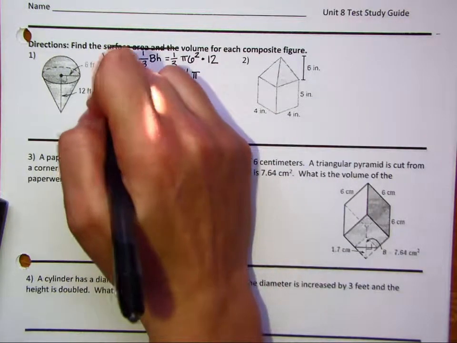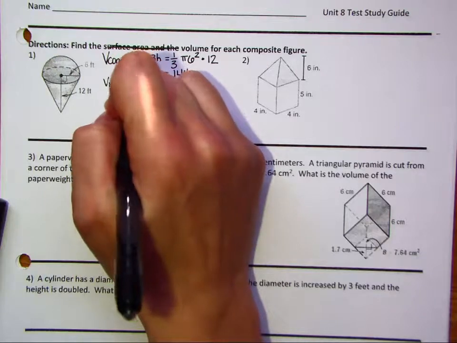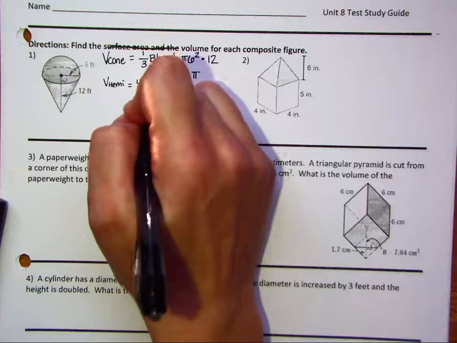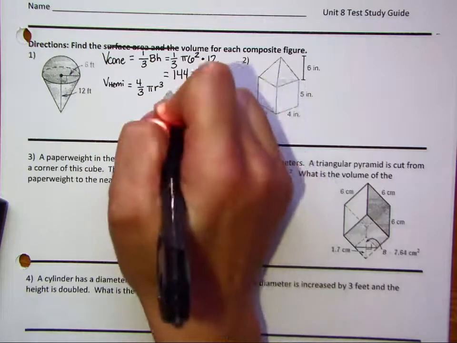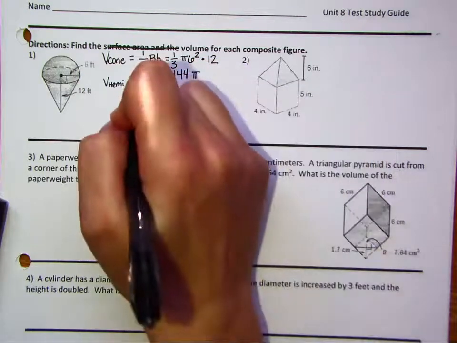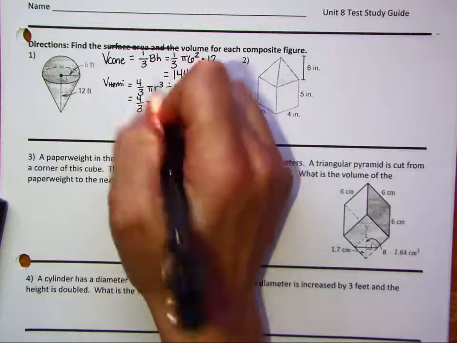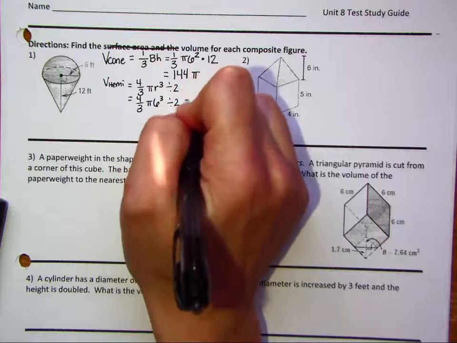Now let's go ahead and find the volume of the hemisphere. To do the volume of the hemisphere, it's going to be the volume of the sphere, which is 4/3 pi r cubed, but since it's only half of the sphere, we're going to take that whole answer and divide it by 2. So let's go ahead and plug that information in. We have 4/3 pi. What's the radius? The radius is 6, so 6 cubed, and that entire answer will then be divided by 2.